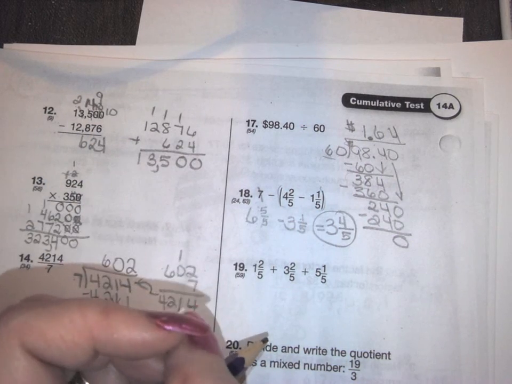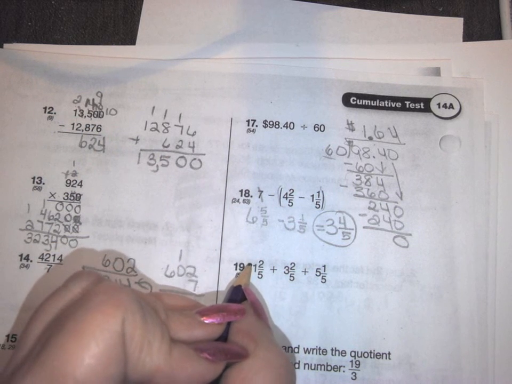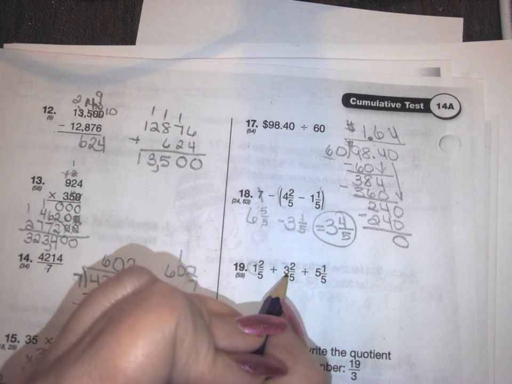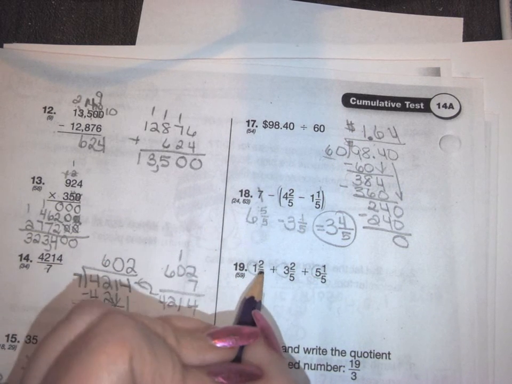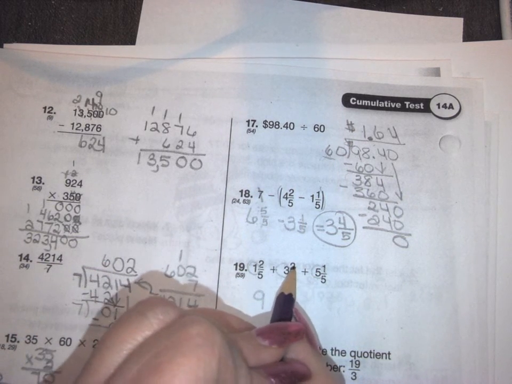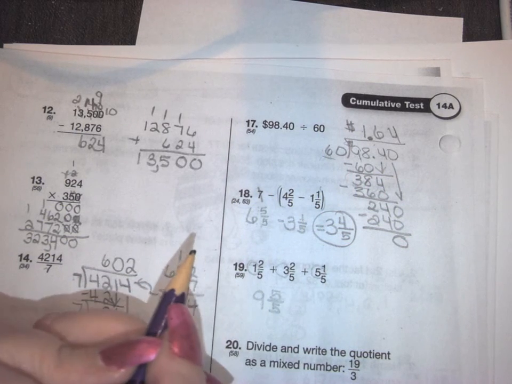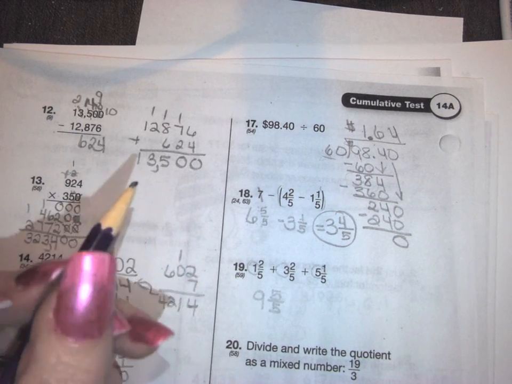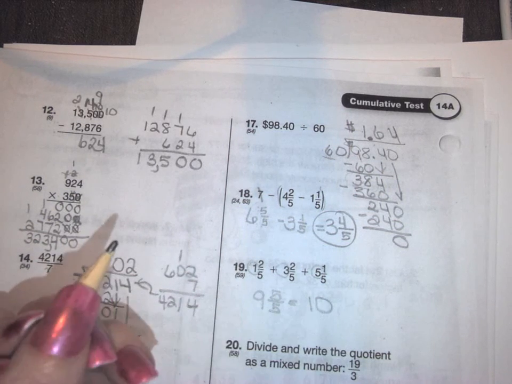For 19, it's going to be adding fractions. So I'm going to start with my whole numbers first. 1 and 3 is 4. 4 and 5 is 9. Now I do my fractions. 2 and 2 is 4, plus 1 more is 5. And I end up with 9 and 5/5. But we don't ever say 9 and 5/5. 9 and 5/5 is actually 10.